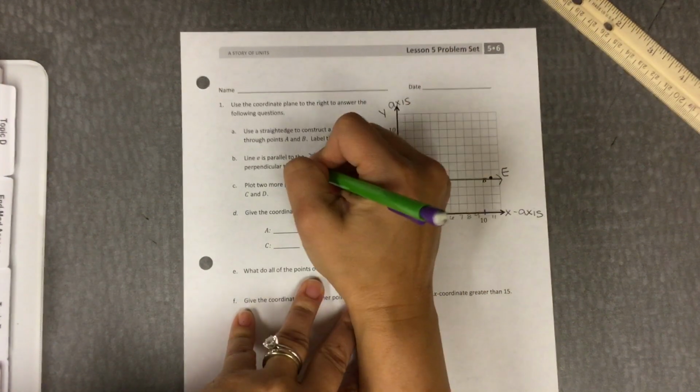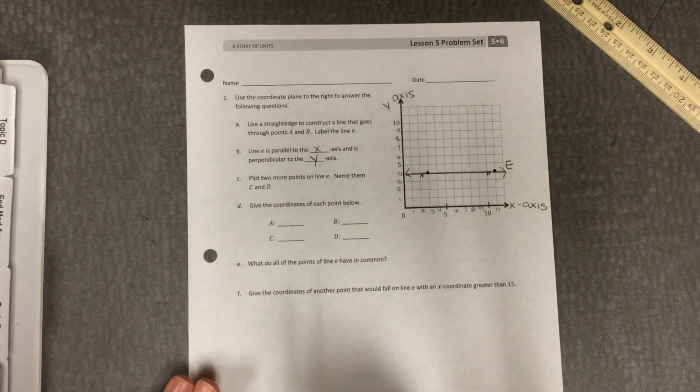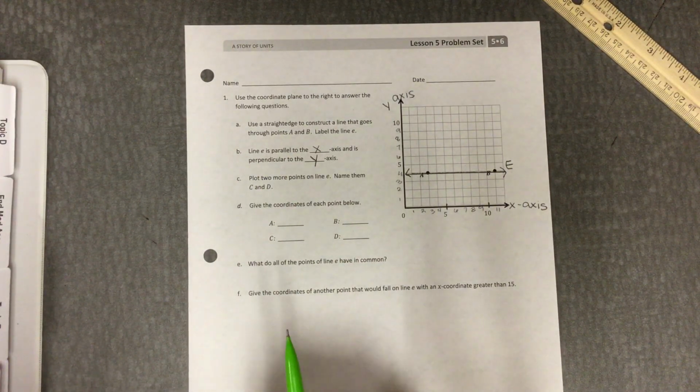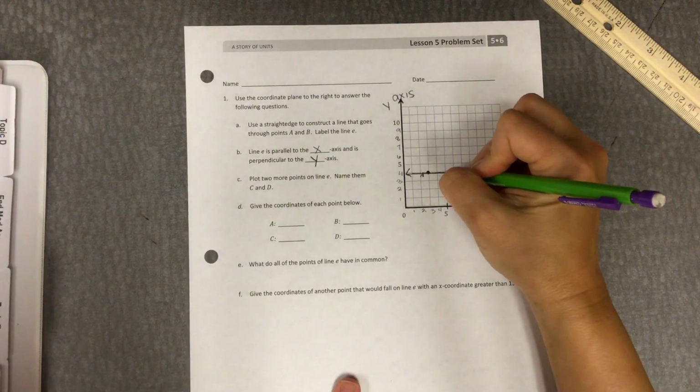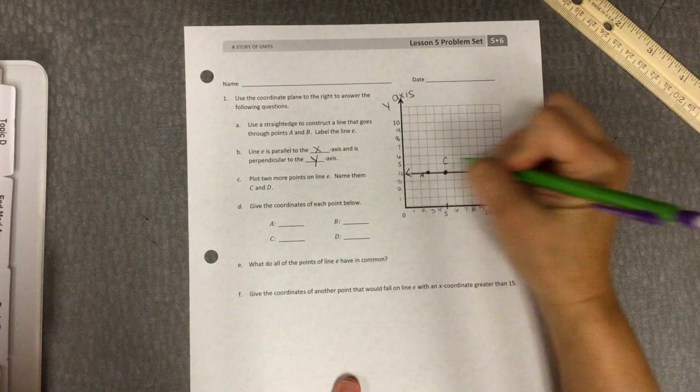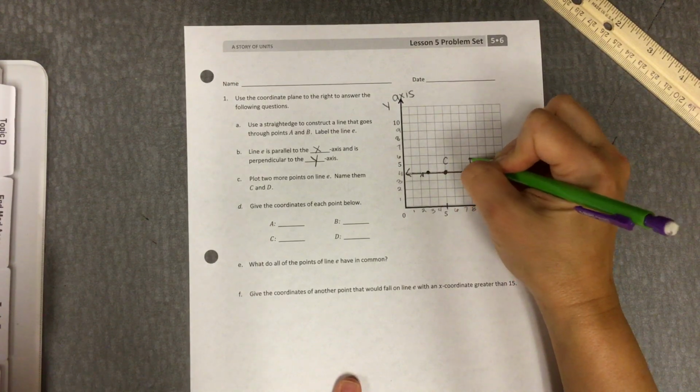So we're going to go ahead and put y here. And it says plot two more points on line E and name them C and D. So you can put them wherever you'd like. I'm just going to put one here and one here.